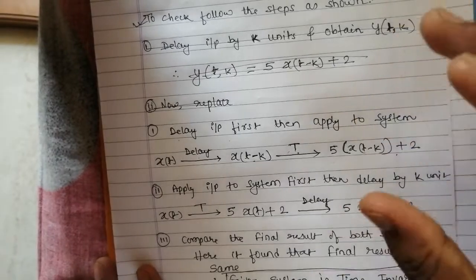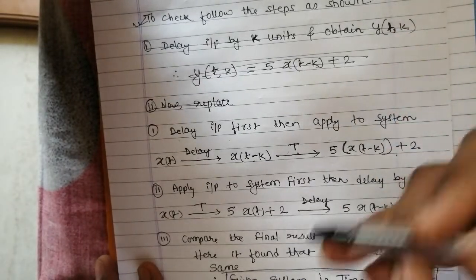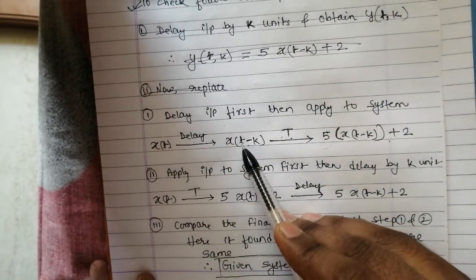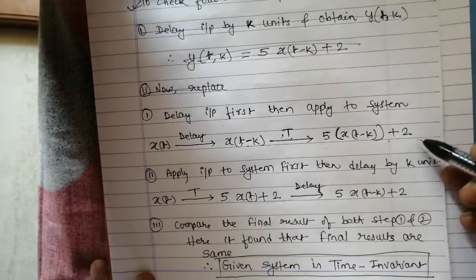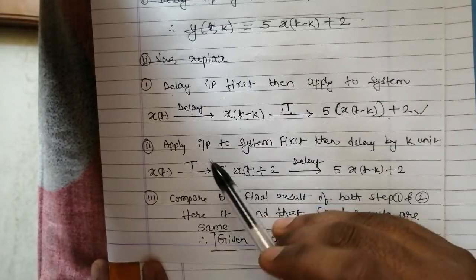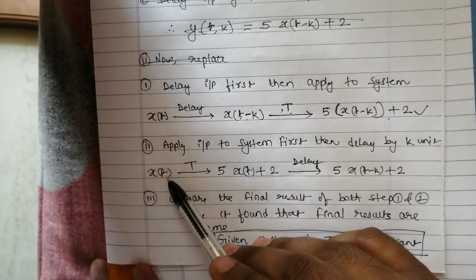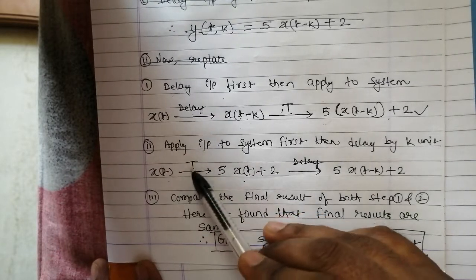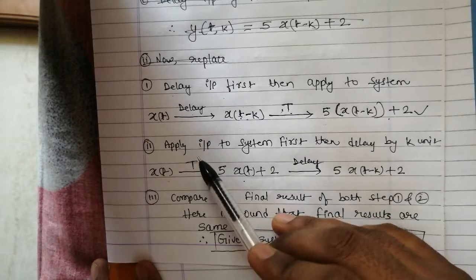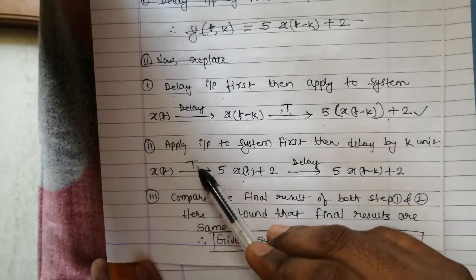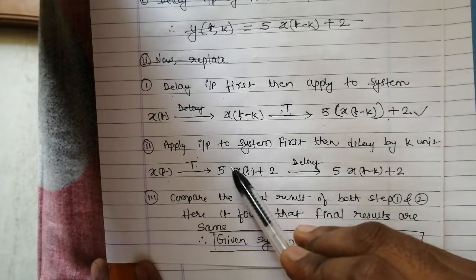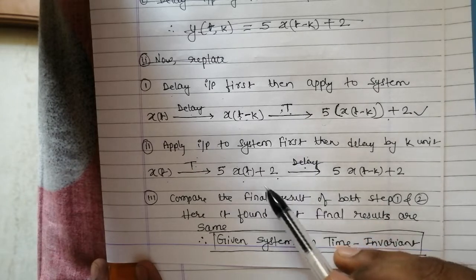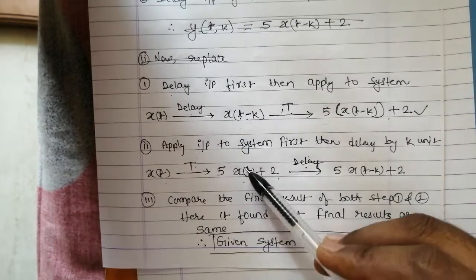And from that it is clear that the system will perform such actions. Okay. Now पहले हमने क्या करना है, हमने इनपुट को डिले करना है, फिर सिस्टम को प्रोवाइड करना है. So that is done here. Now next स्टेप में क्या करेंगे हम कि पहले हम सिस्टम को इनपुट देंगे. We will apply input to the system. So as we know that in this particular example, it will take input and multiply with 5 and add 2. And then उसको हम लोग डिले एलिमेंट से पास करेंगे, डिले करेंगे. सो डिले में क्या होगा, जहाँ जहाँ पे टाइम होगा उसमें डिले होगा.